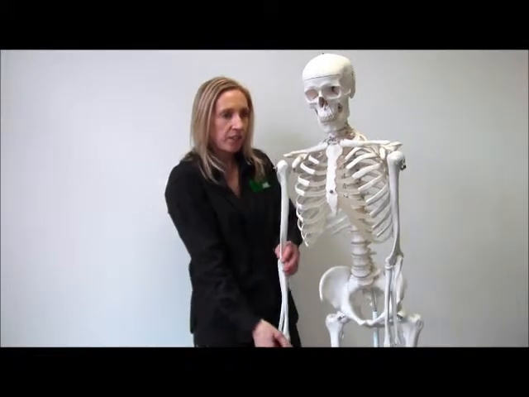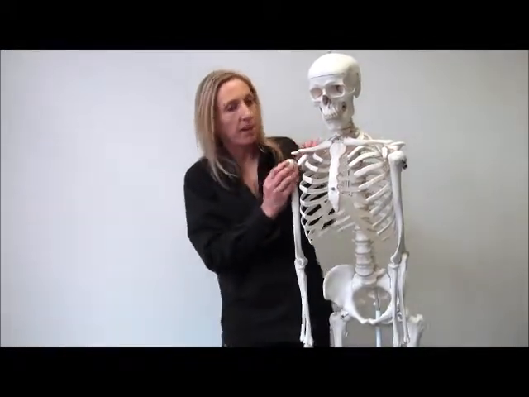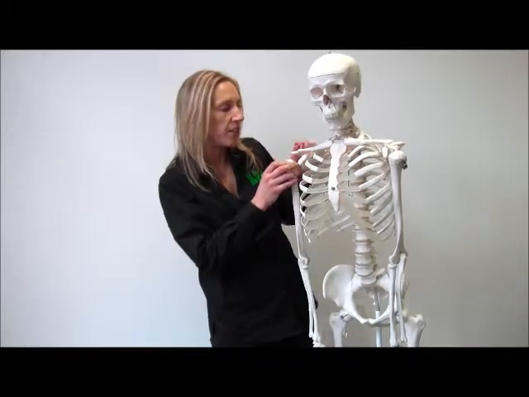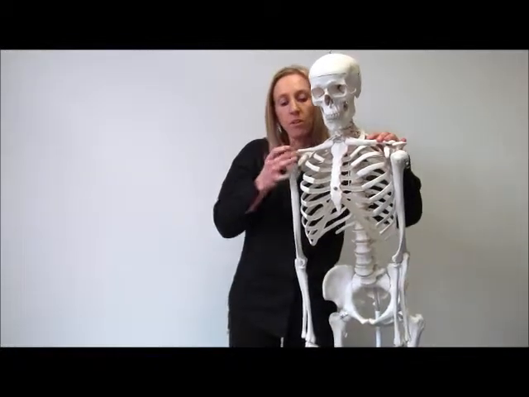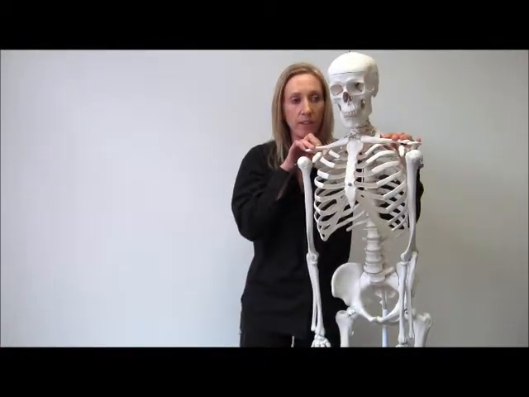Now a gliding joint is when two flat surfaces of bone connect and glide over each other, and the one that I'm going to show you now is what's known as the AC or the acromioclavicular joint.